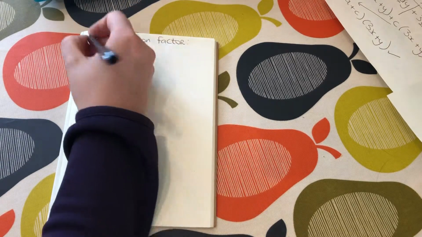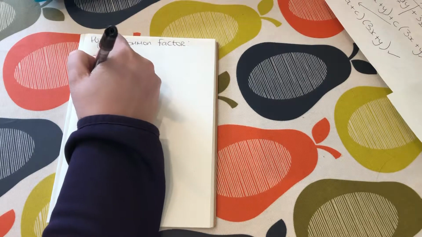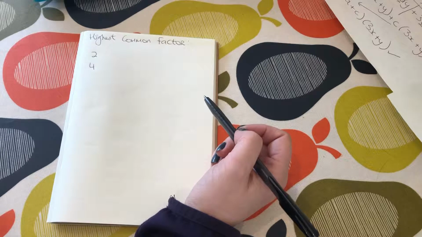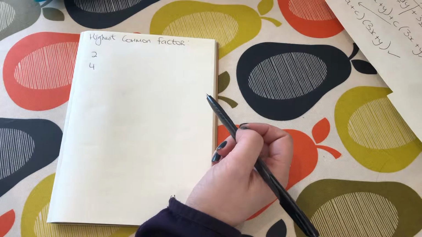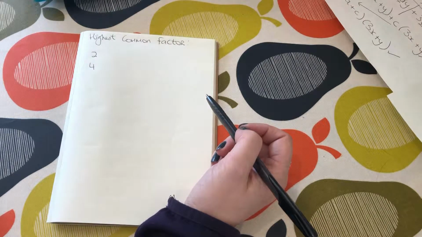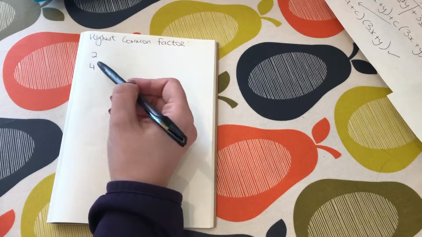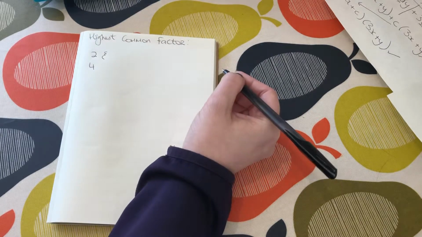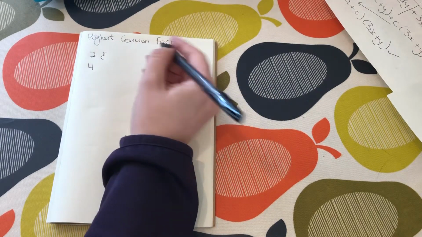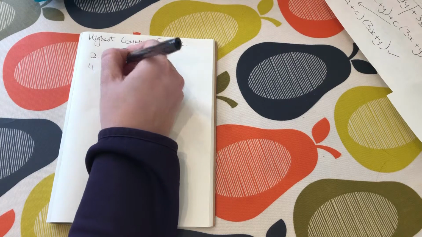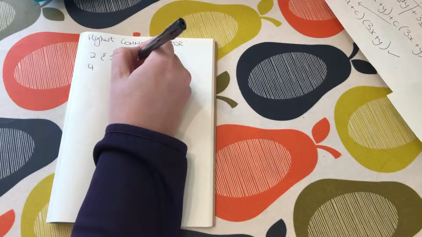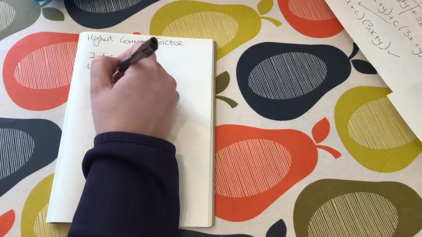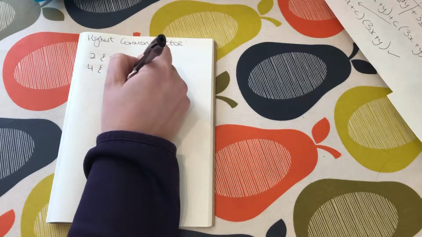Say if I gave you two numbers, let's say 2 and 4, and I said, what's the highest common factor of those two numbers? What I'm saying is, what's the biggest number that will go evenly into both 2 and 4? The first thing you have to do is make a list. Make a list of all the numbers that go into 2. Well, 1 goes into it, and 2 goes into it, and that's about all. And all the numbers that go into 4: 1, 2, and 4.